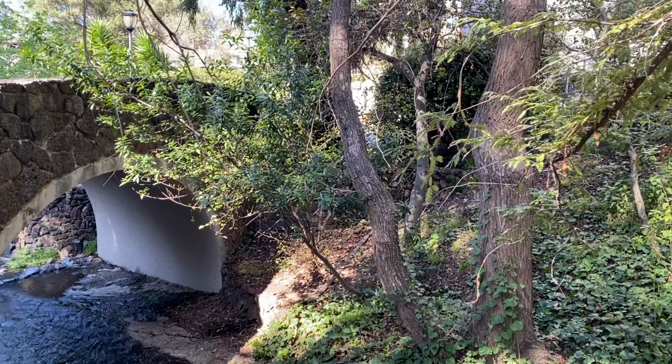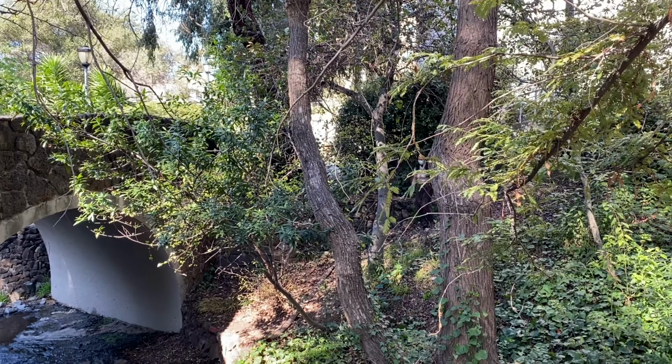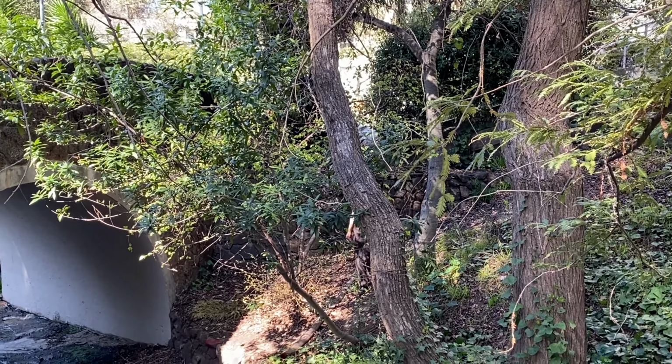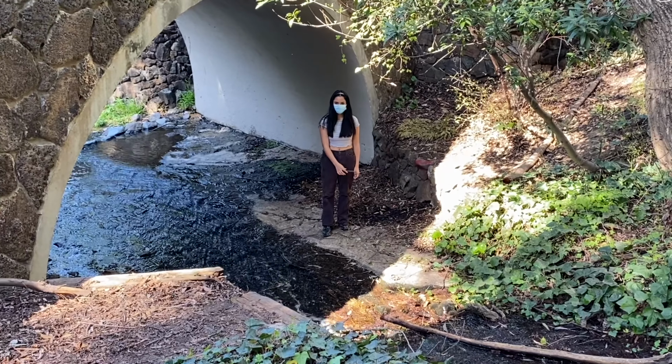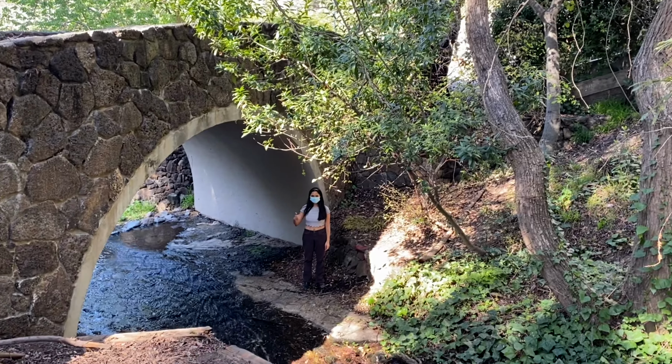Another visible effect of the Hayward Fault on Berkeley's campus is the offset of Strawberry Creek. Strawberry Creek has a 335-meter offset due to the fault's right lateral horizontal movement.